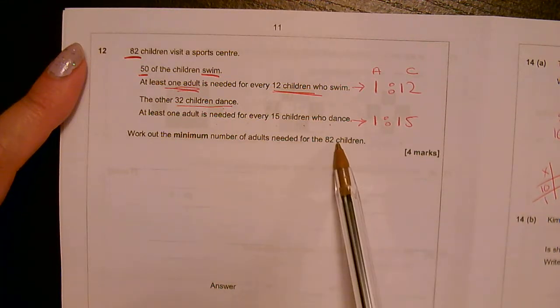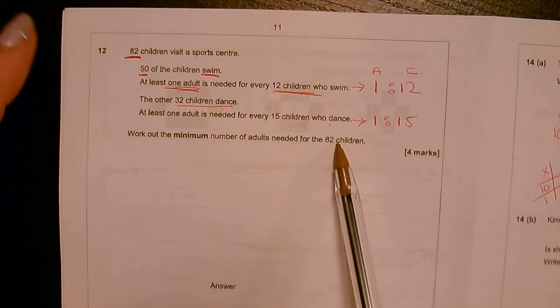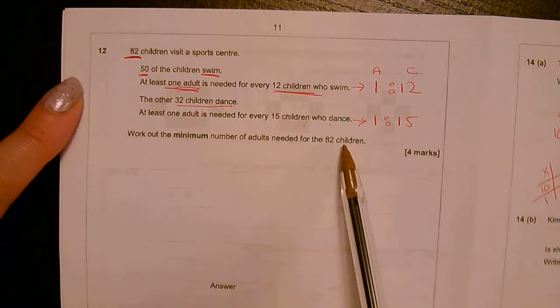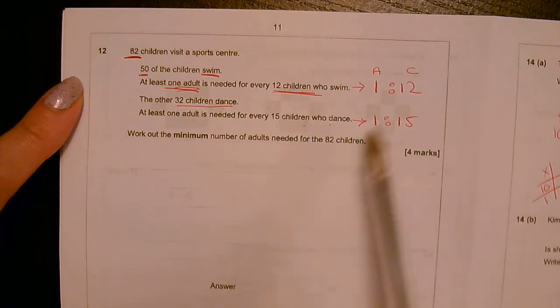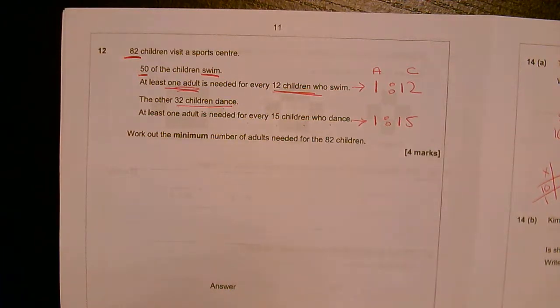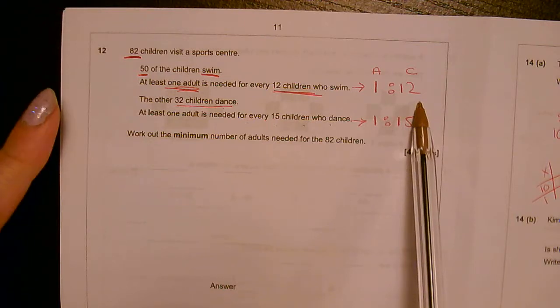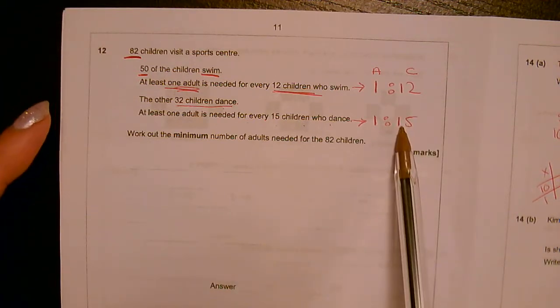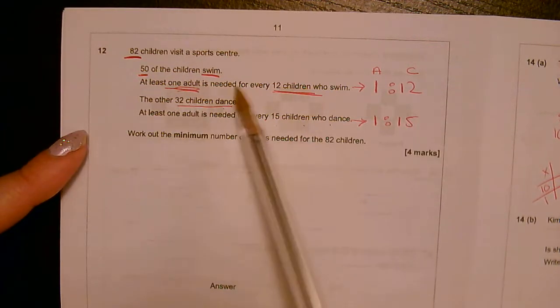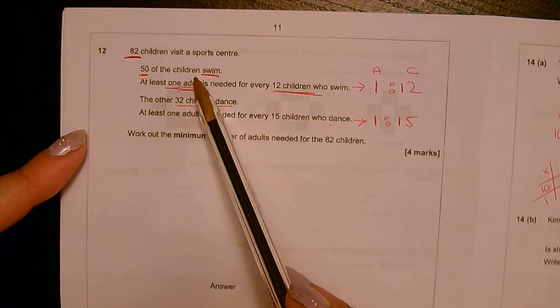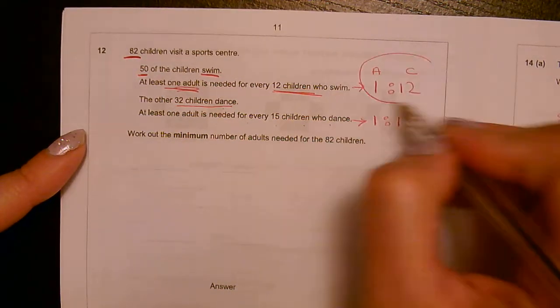So what you can't do is mix the two ratios together. There's a specific one for swimming. You obviously need fewer children in your care for swimming, because swimming can be dangerous. We don't want anyone drowning, whereas with dance you might be allowed a few more kids. So we know that there's 50 children who swim. So let's work with this ratio to start with.